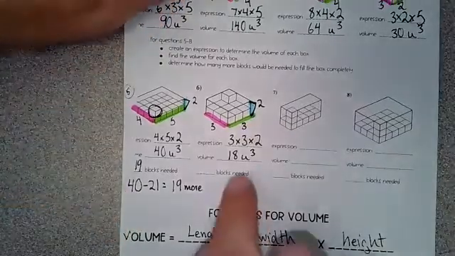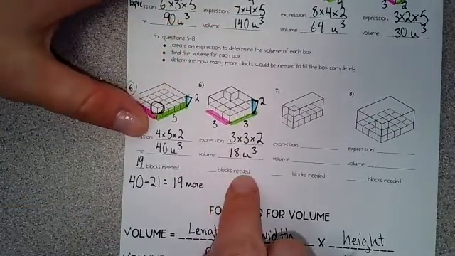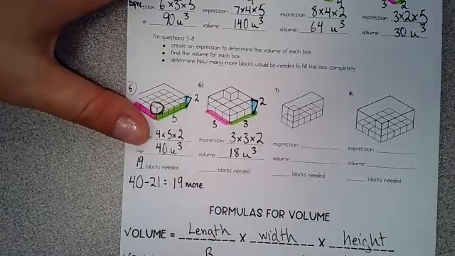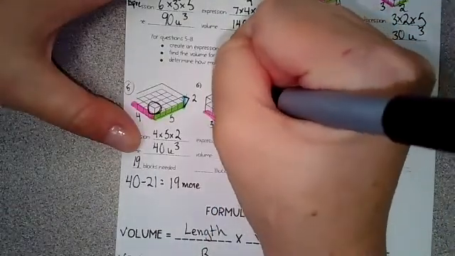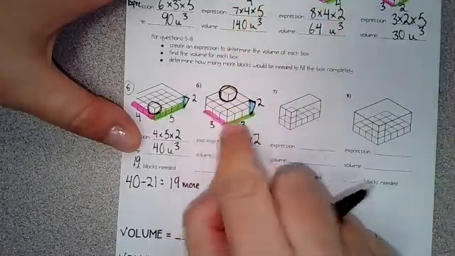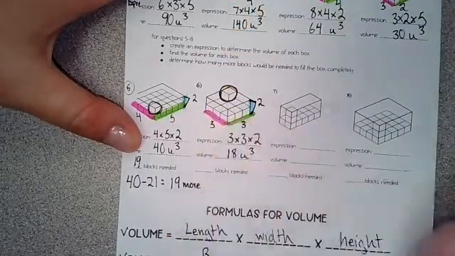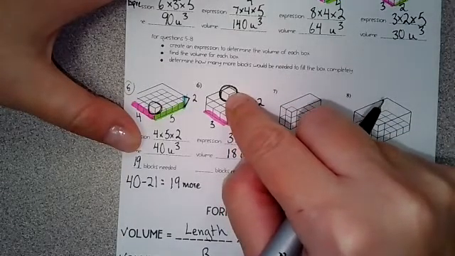But now we've got to answer this question. How many more blocks are needed to fill it up? Well, we've got this weird block right here. This one right here is just sitting on top of the bottom layer. So the bottom layer is 3 times 3. The bottom layer has 9 on it. Plus you've got this one more, which makes 10.